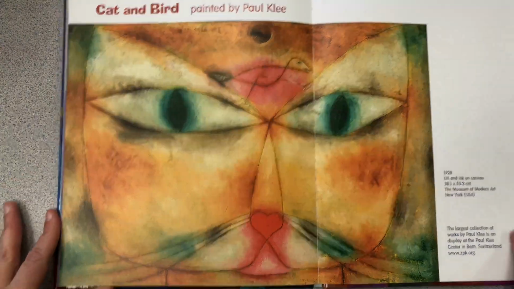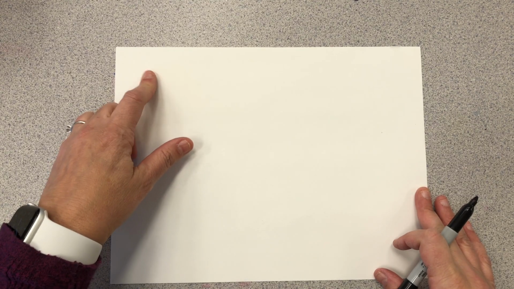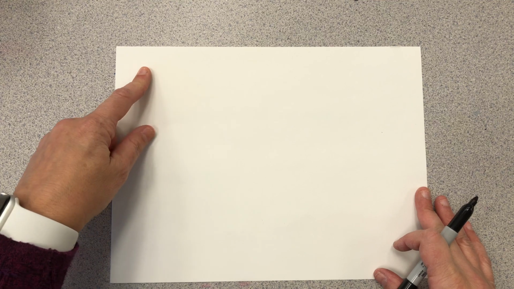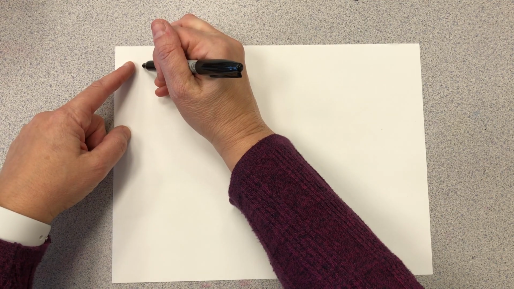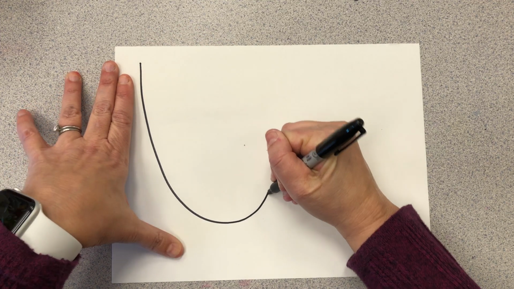Okay, so we are going to get started drawing our cat and bird. So you are going to need a piece of paper and a pencil or a crayon. I'm going to use a Sharpie. One of my Sharpies was running low on ink, but I think this one's good. Okay, so what you're going to do is start close to the top corner of the paper, but not quite, about right here. And you're going to make the letter W, really like a curvy W. It's going to go up.